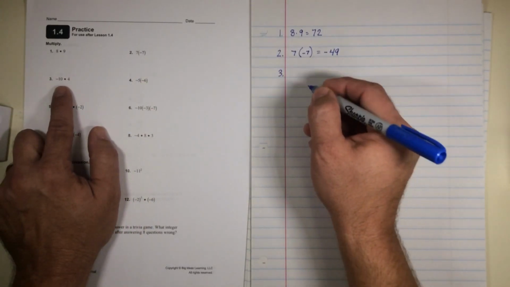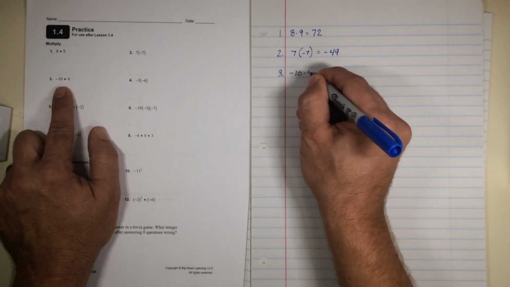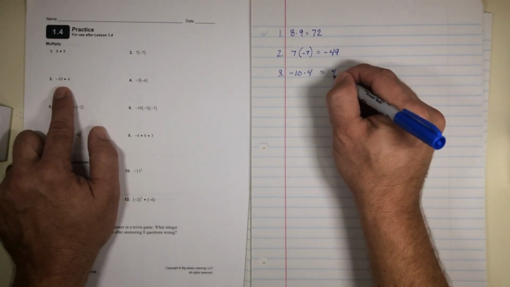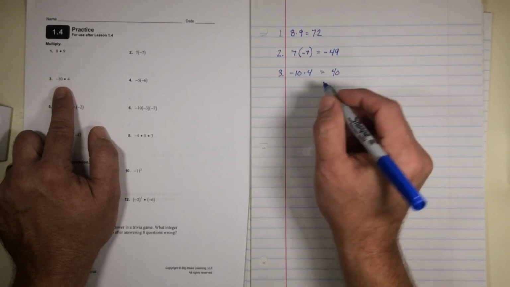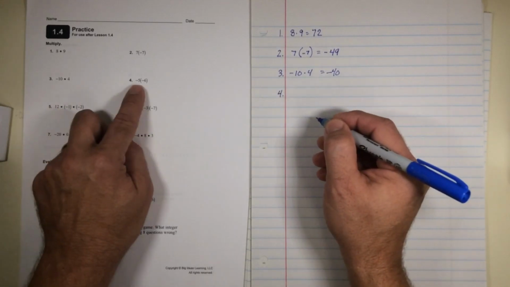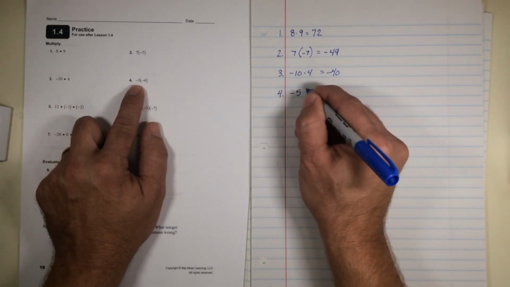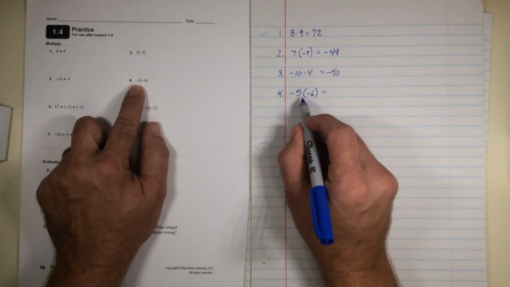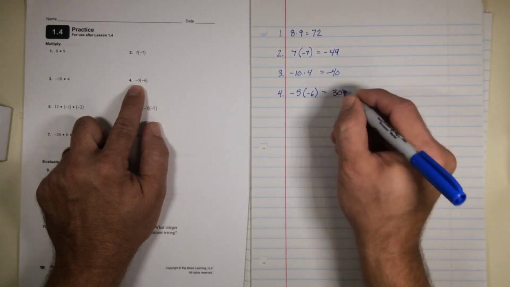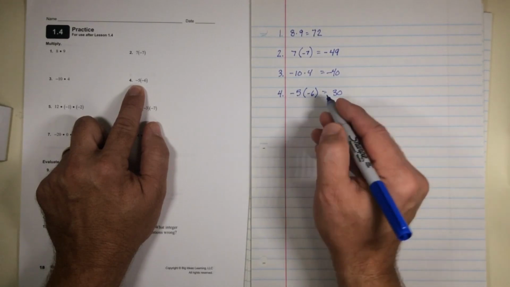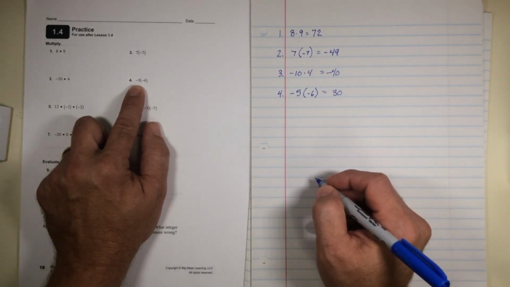Number 3, negative 10 times 4. Ignoring the signs, 4 times 10 is 40. And then one of each gives us negative. Number 4, negative 5 times negative 6. Ignoring the signs, 5 times 6 is 30. And this time, same sign. Even though they're both negative, it's same sign, leaves us with positive 30.